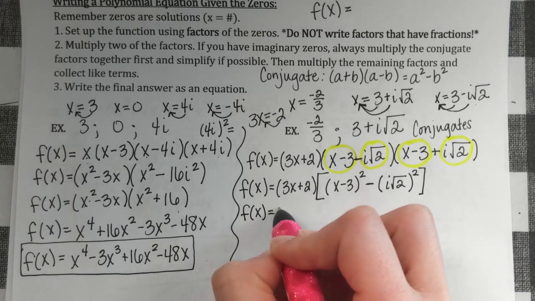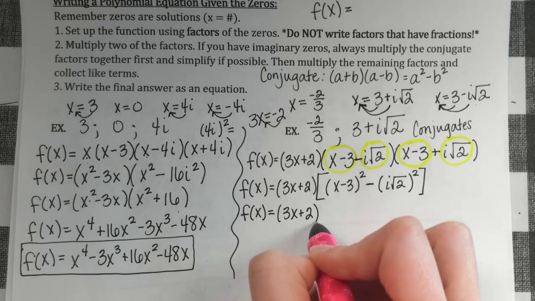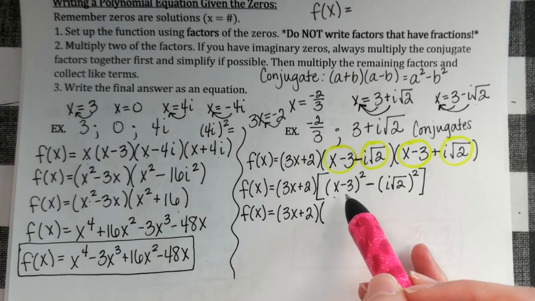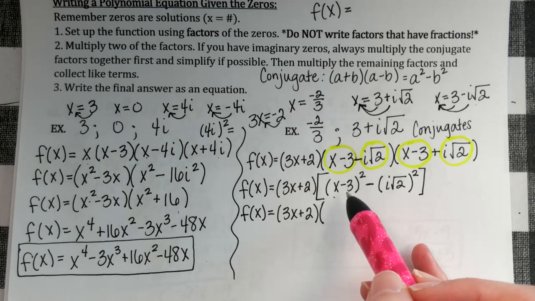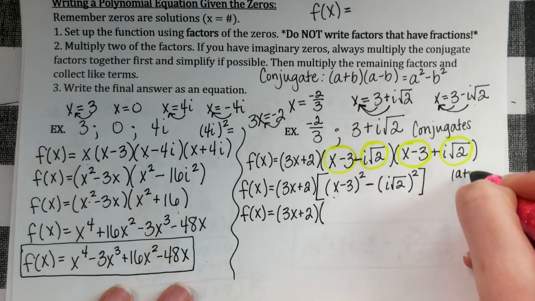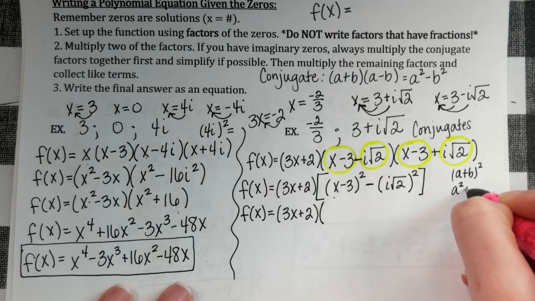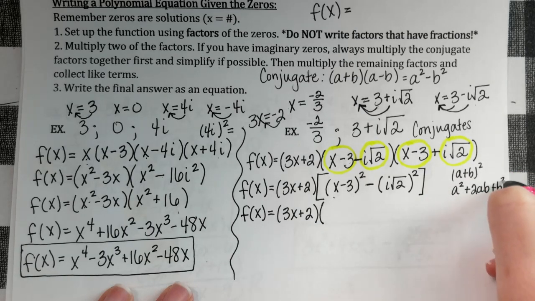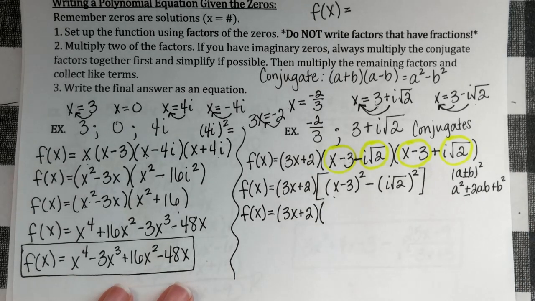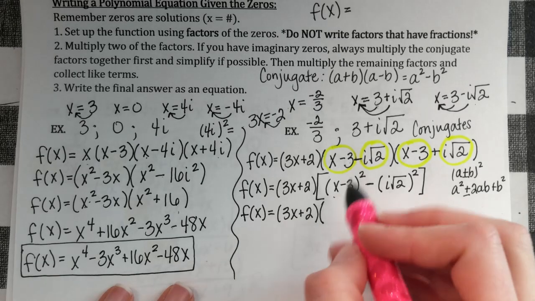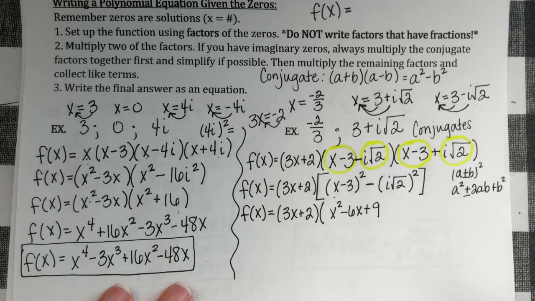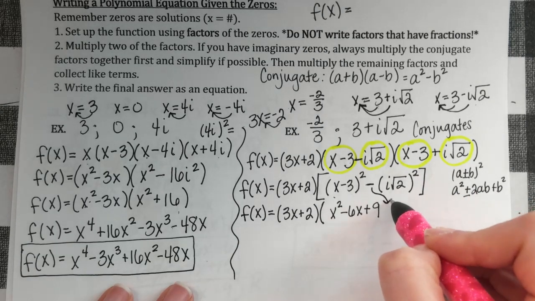So if I copy down f of x equals 3x plus 2, when I take x minus 3 and square it, I can use the formula that we looked at in 5.2. If I have a binomial squared, that formula, if I have a plus b squared, that's your a squared plus 2ab plus b squared. I remember that? And if I had a minus, then this term was a negative. That's the only thing that changed. So if I have x minus 3 squared, I can go straight to x squared minus 6x plus 9. Then I bring down the minus.